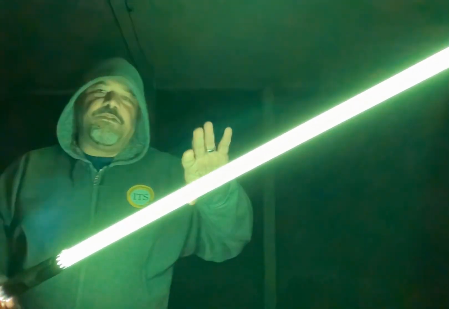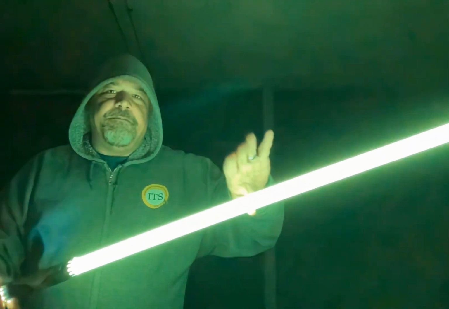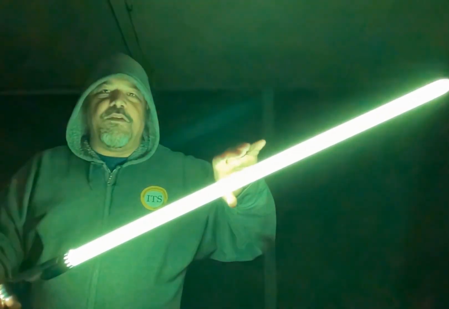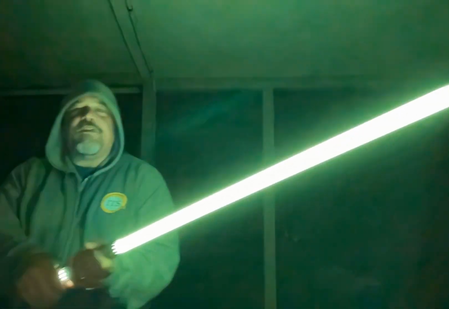So depending on which version of the main blade you like, the first one that I used for the rescue doesn't flicker this much, but the one I used for the 1 X-Wing is a little heavier flicker, so depending on which one suits your tastes more.